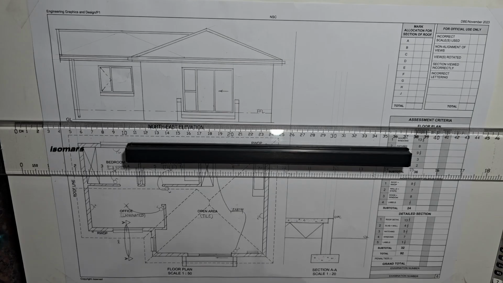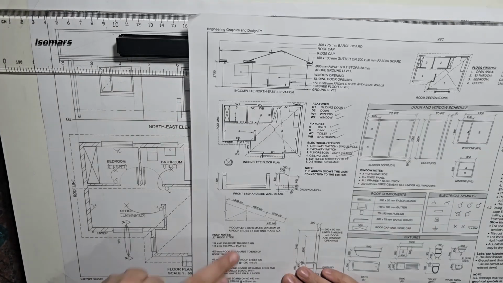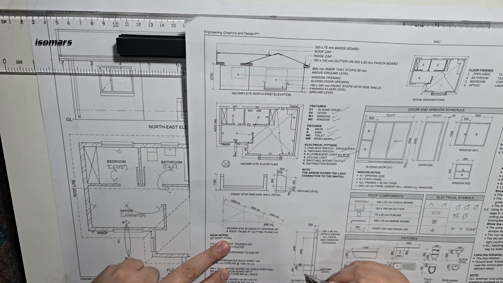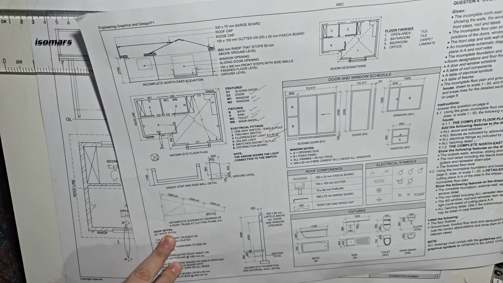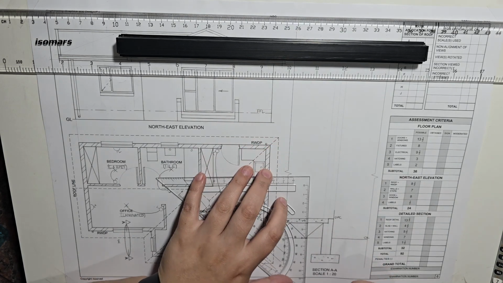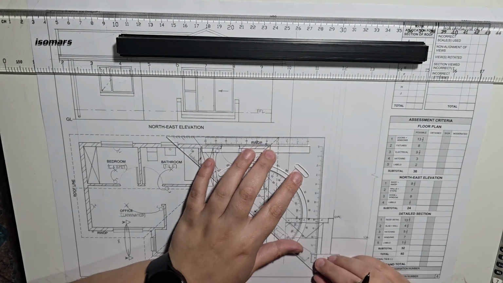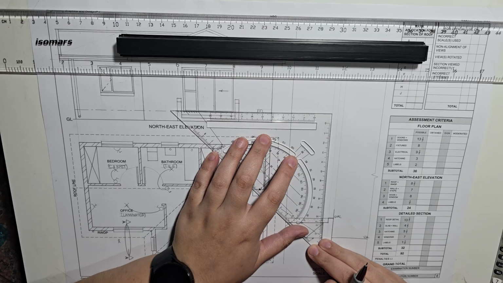Okay, then we have to add our window. Let's see, they say from the floor to the top of my window is 2050. It's 102.5 up from my floor. Yes, 102.5.